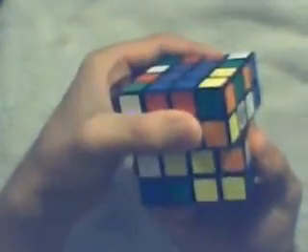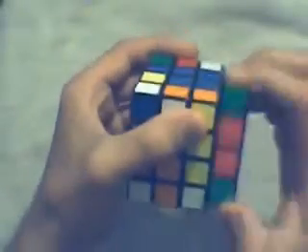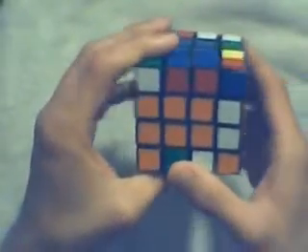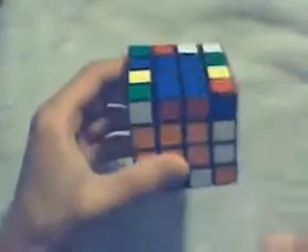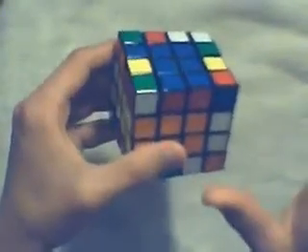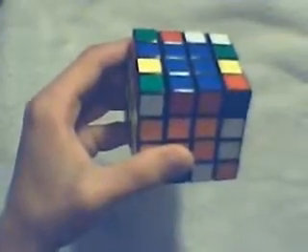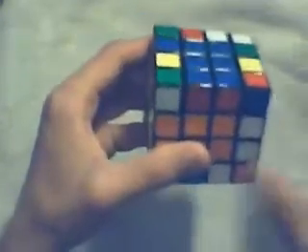D star, R, F prime, U, R prime, F, D star prime. And it'll solve this one and this one at the same time without having to do them separately. So that's a nice shortcut, and when you get towards the end, you may end up having to use that one if your two last edges are both scrambled in that relationship to each other.